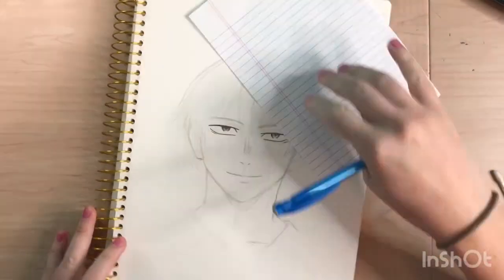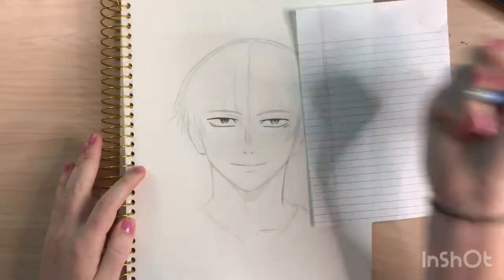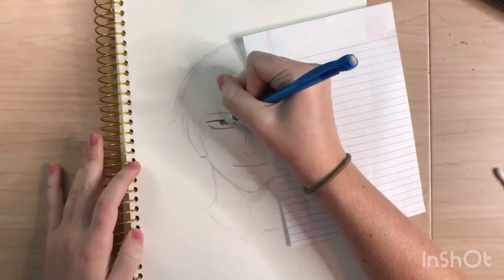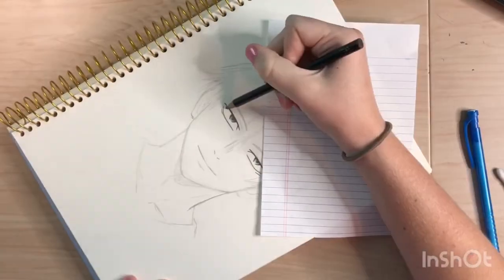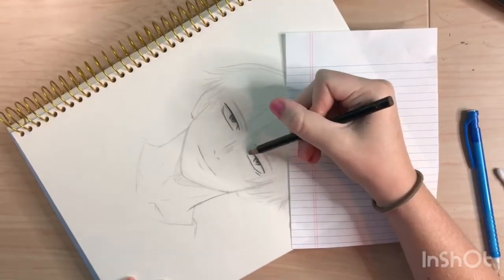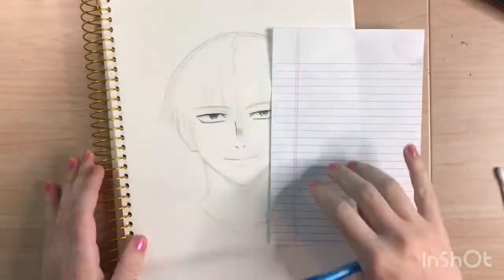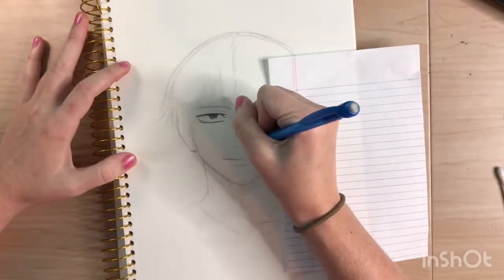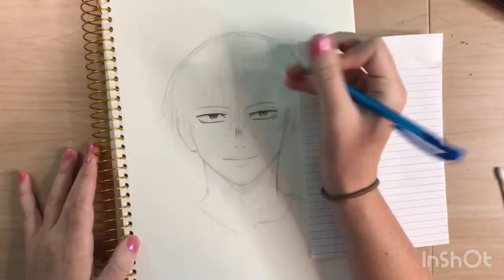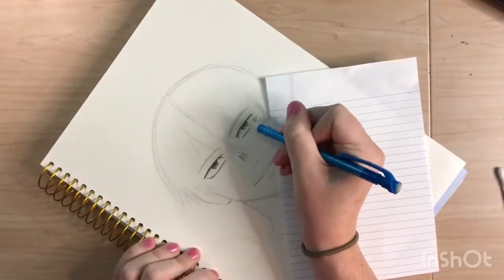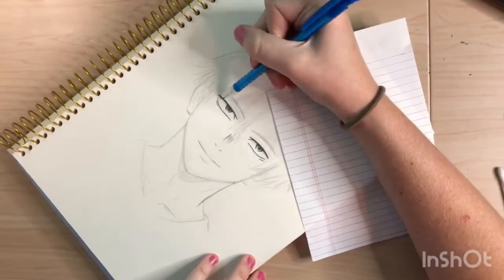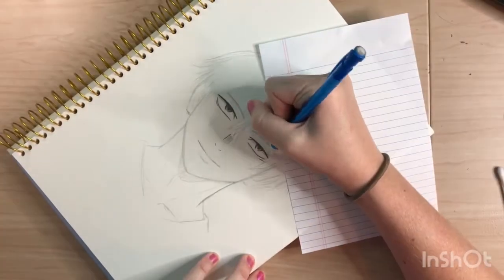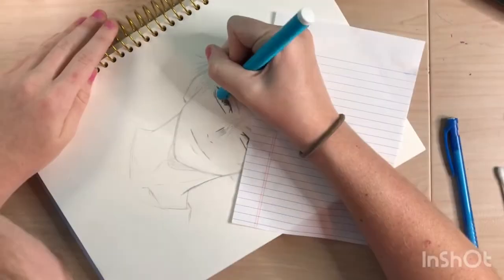If you would like to see my picture, you can go to my Instagram and see the up close version of my sketch, because I know it's kind of hard to see the little details in this video. So yeah, I keep readjusting his nose here, and I'm pretty sure I readjust his mouth so many times, like I couldn't get it. I don't know why, I just couldn't get it.